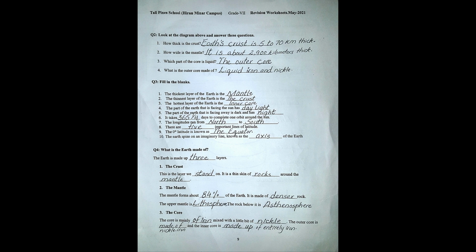Number 3 layer, that is the core. The core is mainly of iron mixed with a little bit of nickel. The outer core is made of nickel iron and the inner core is made up of entirely iron. So what is the difference between these 2 layers? The outer core is made of nickel iron and the inner core is made up of entirely iron.